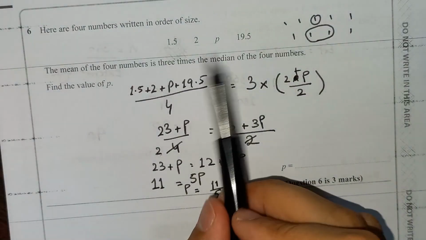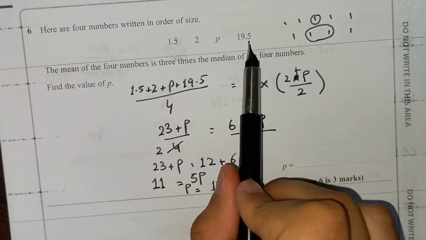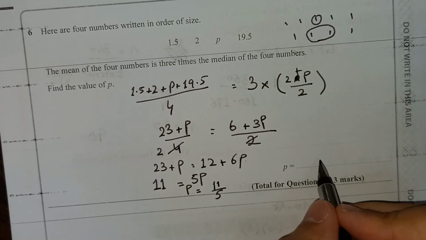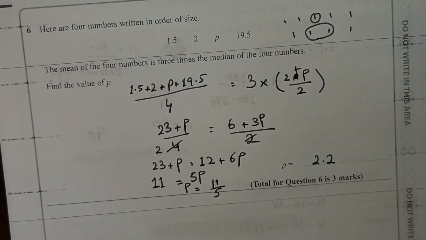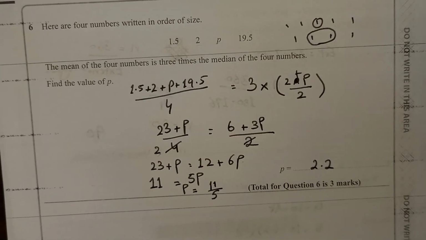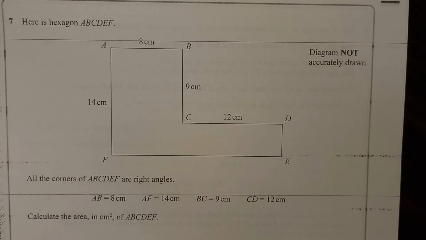Because the numbers over here are written in decimals, it is preferable that you write it in decimals as well. So our answer will be 2.2. Yes. So we're done with question number 6 as well. Now question number 7.